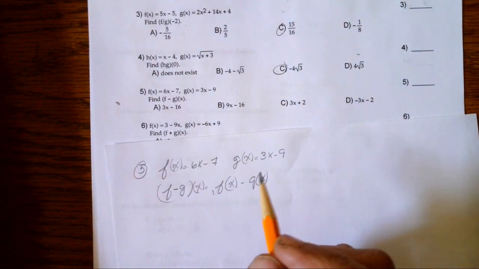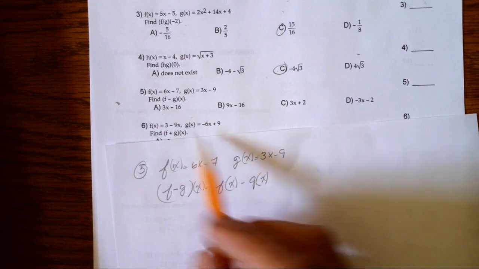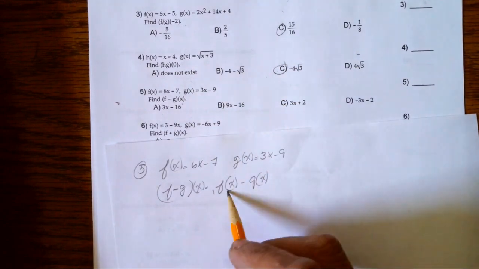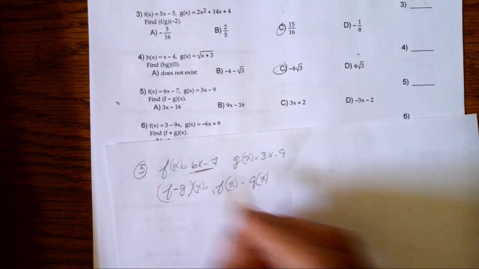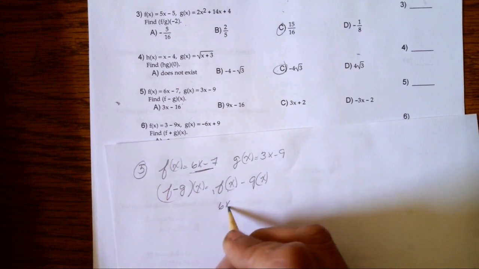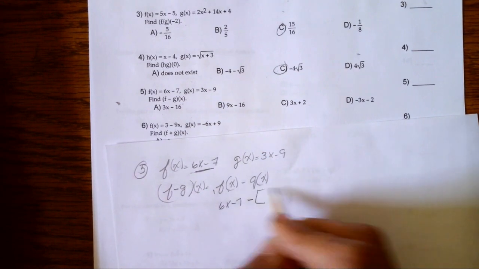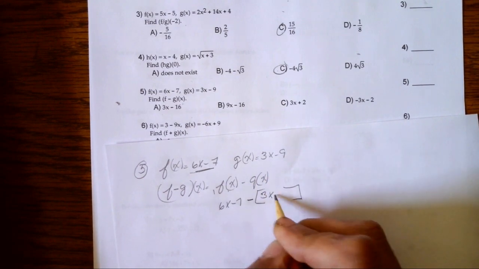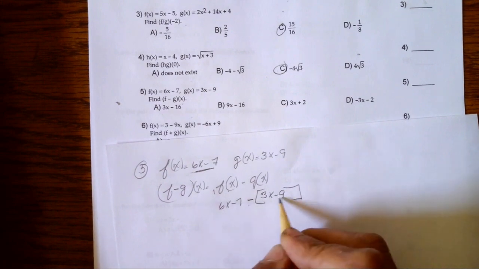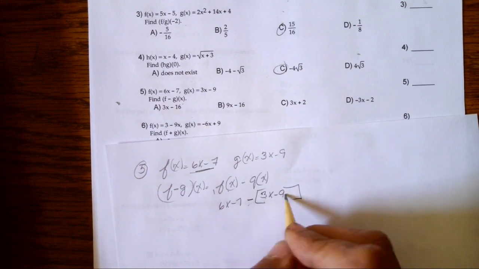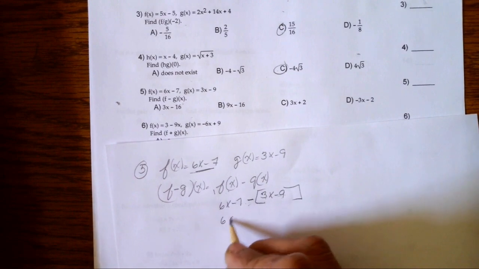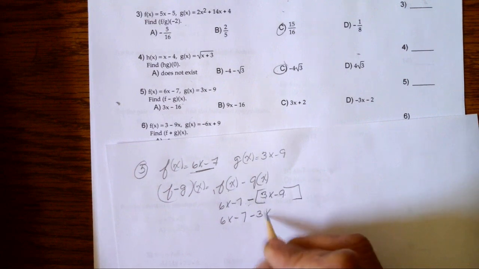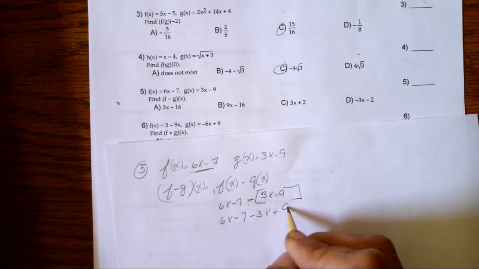So here's a case where he doesn't give me a value like he did in the previous ones. f of x is right here: 6x minus 7 minus, and in parentheses or brackets, g of x. I have to put this in parentheses or brackets because this minus sign is going to change the signs of the two terms within. A minus times a positive is a minus, and a minus times a minus is a positive.